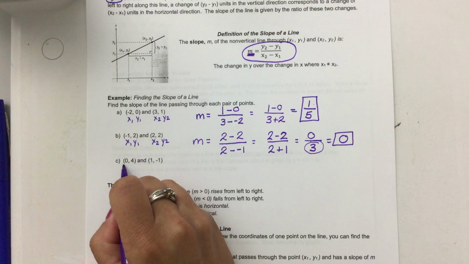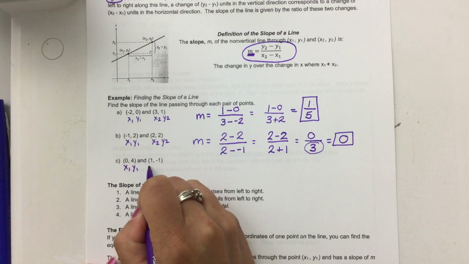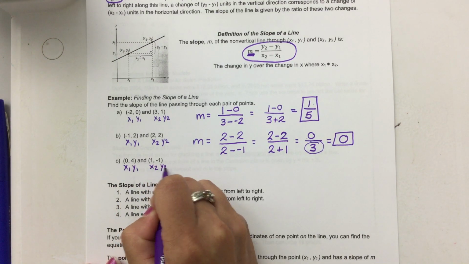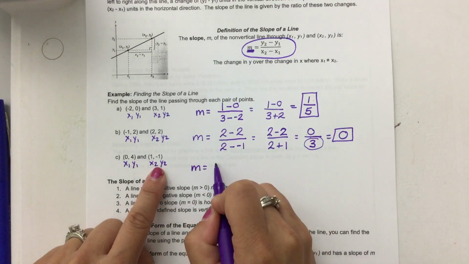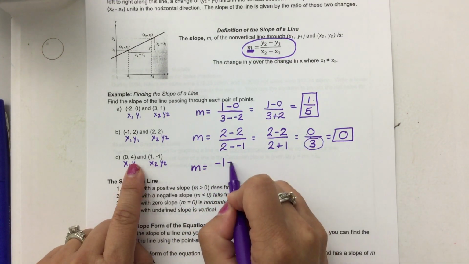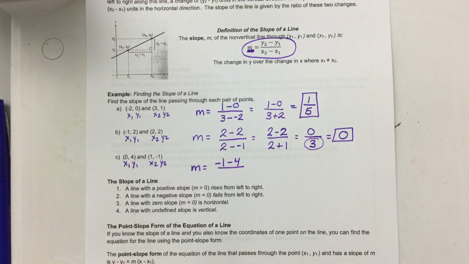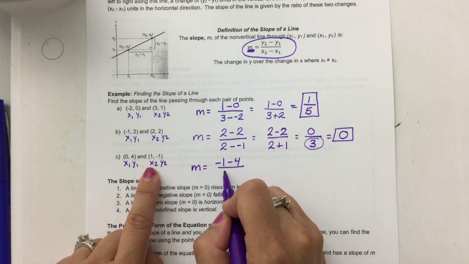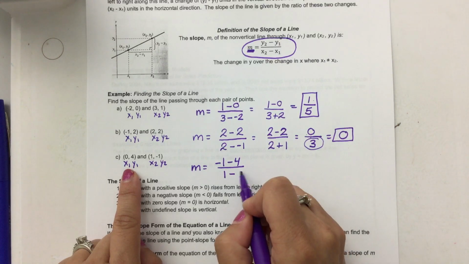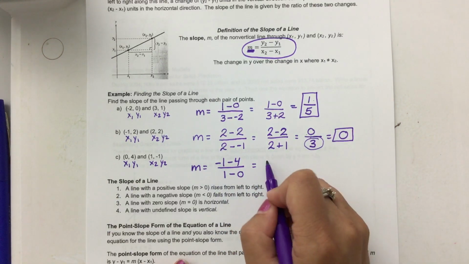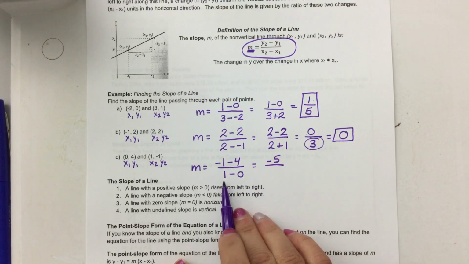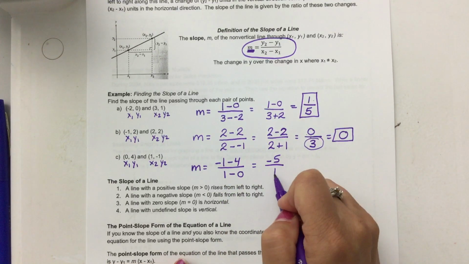One more. X sub 1, y sub 1, x sub 2, y sub 2. To find the slope, the second y, negative 1, minus the first y, 4, over the second x, 1, minus the first x, 0. Negative 1 minus 4 more is negative 5. 1 minus 0 is 1.